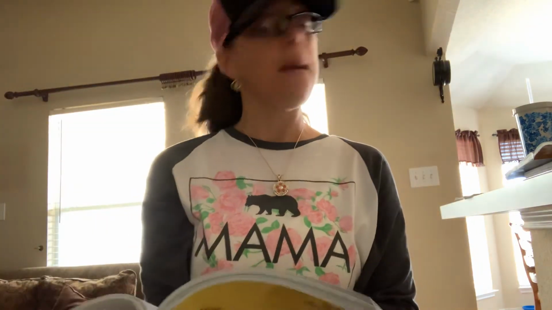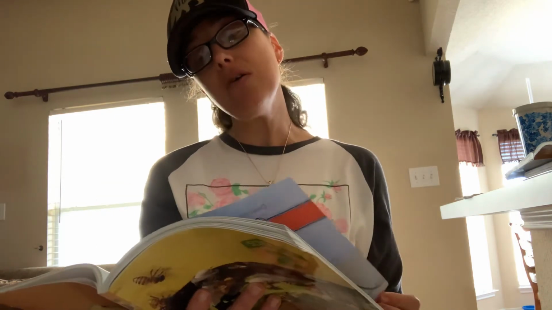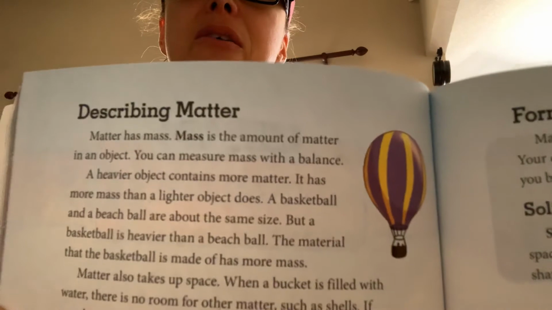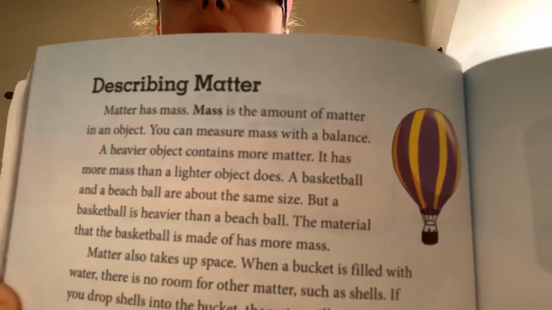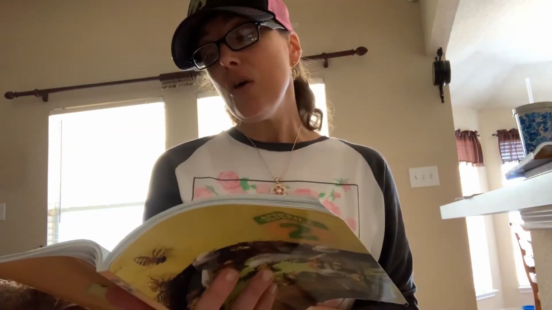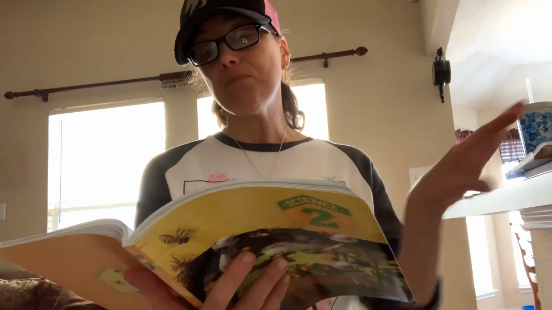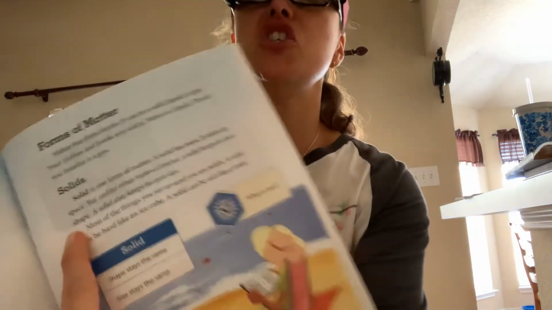Number 2, mass is the amount of blank in an object. Does that look familiar? Mass is the amount of matter in an object. Number 3, a solid is the form of matter that keeps its own blank, its own shape.